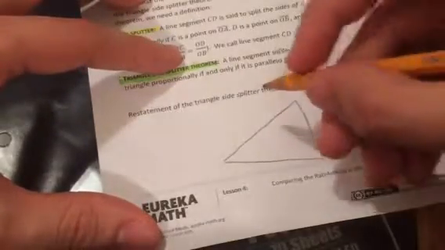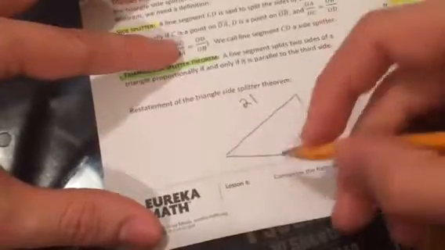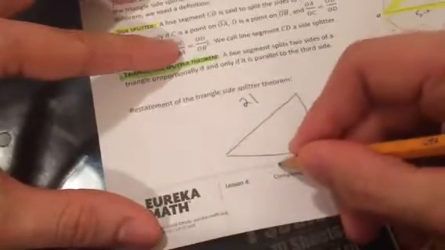Okay, so let me give you an example. Let's draw a triangle, something like that. This is just an example, and we know that this whole entire side is 21, whatever units you want. We can say that this whole entire side is 18, whatever units you want, okay?